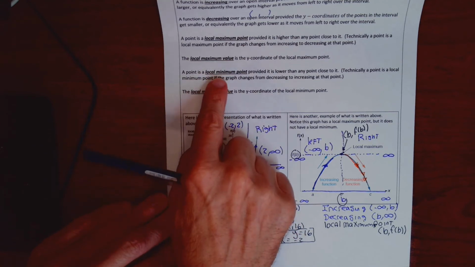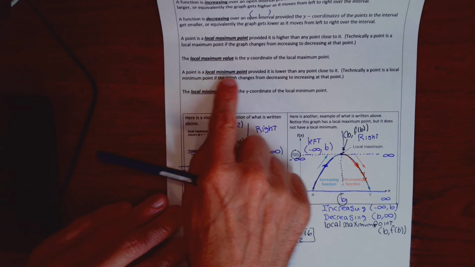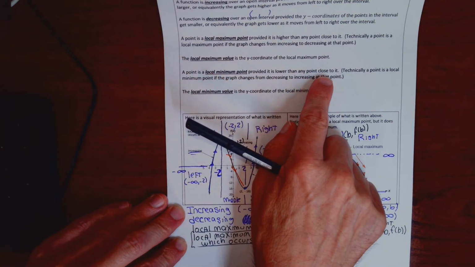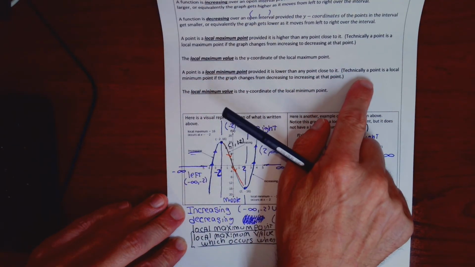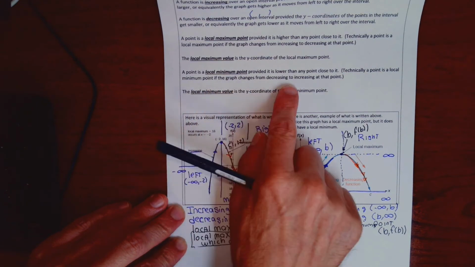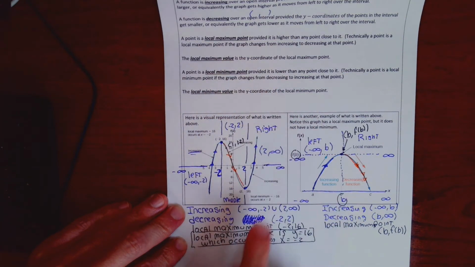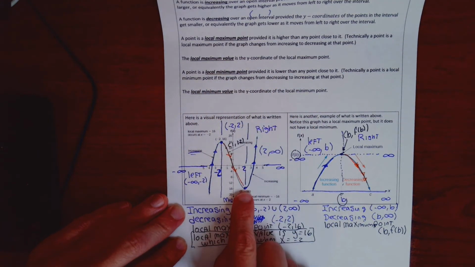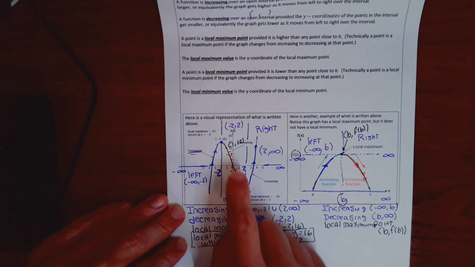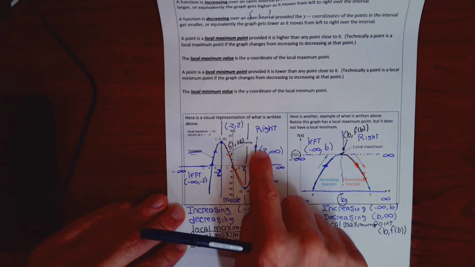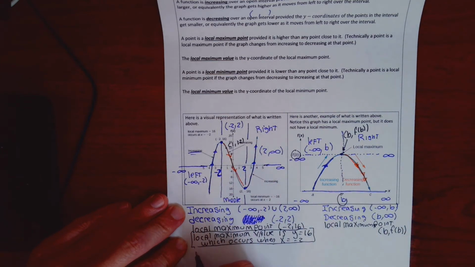Last concepts on this screen, a local minimum point. A point is called a local minimum point provided it's lower than any point close to it. Technically, a point is a local minimum point if a graph changes from decreasing to increasing. Here, this point is lower than any point around it. It's a local minimum point. And it's right what happens. The graph decreases and then it increases. The graph changes from decreasing to increasing, so I get a local minimum point.